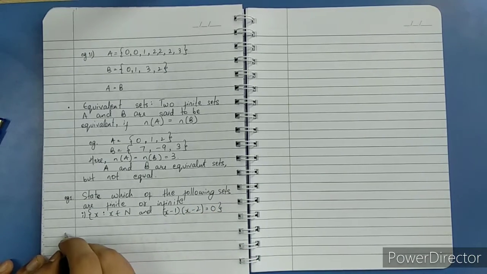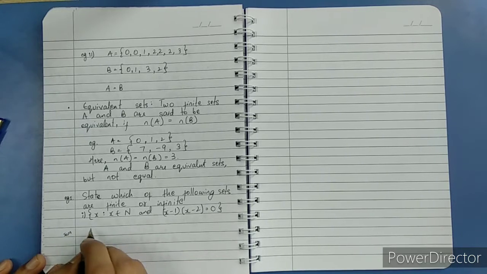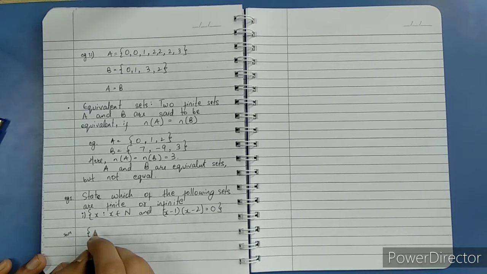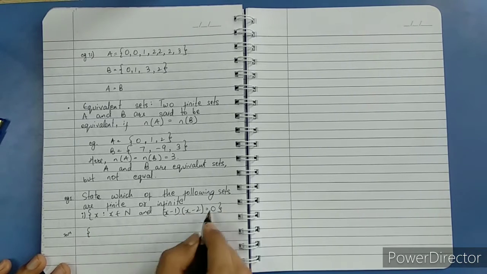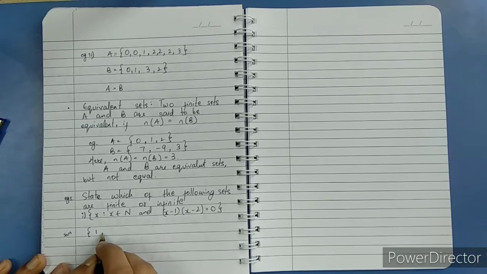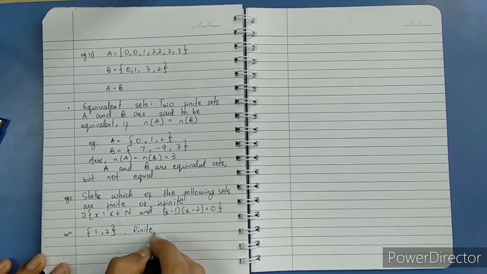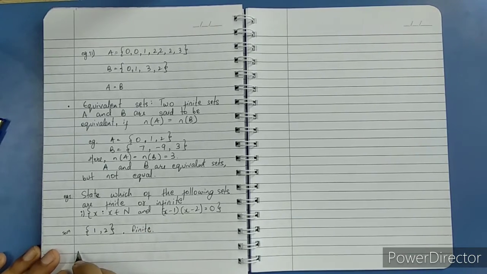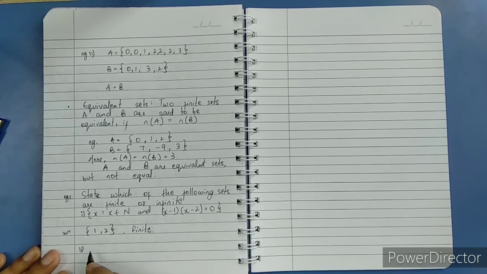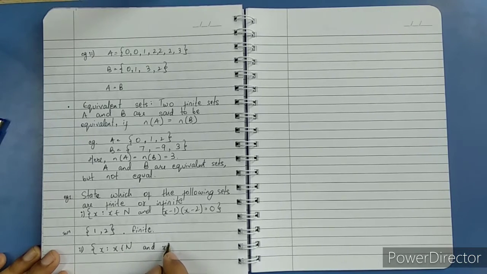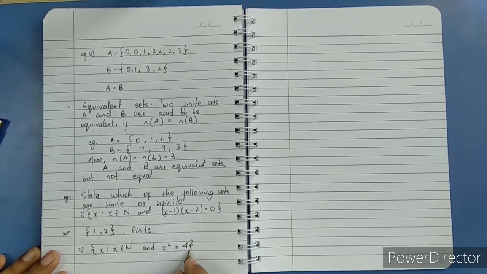So I am solving them over here only, one by one. This set is basically, we have in this natural number and (x minus 1)(x minus 2) equals to 0, means x will be equal to 1 and 2. So therefore finite. Second part, we have x such that x belongs to natural number and x square is equal to 4.